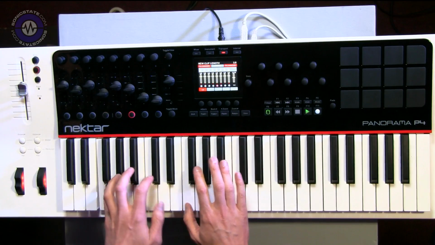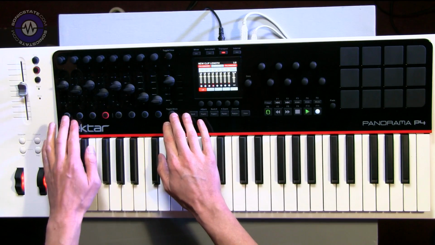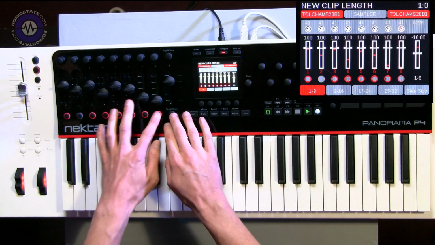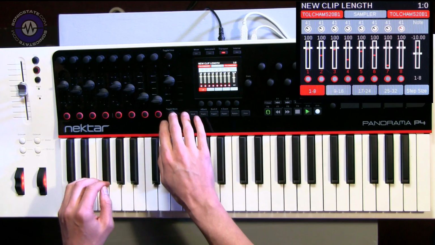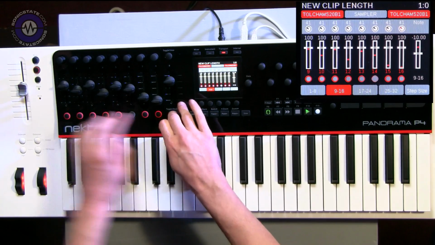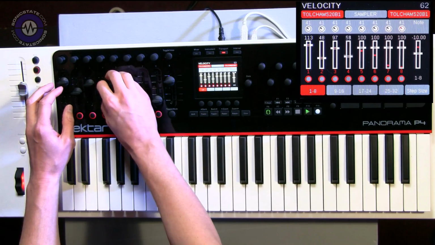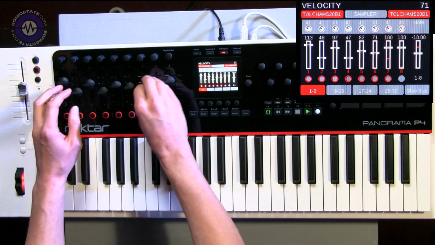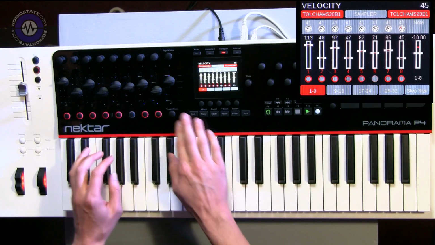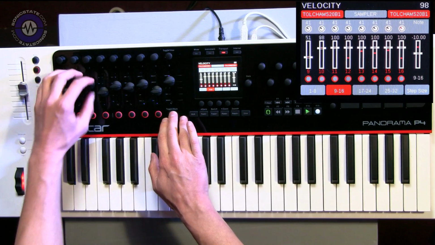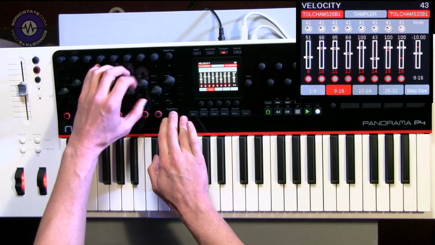Let's just solo it so you can hear a bit more what I'm doing. And then I can add those notes in, like so. So it's quite easy to do. And then over here, what's worth doing is changing the note velocities, which come from these faders. So you can draw in a graphical map, if you like, of the note velocity.